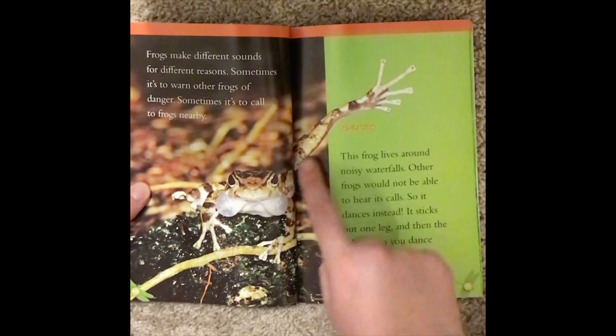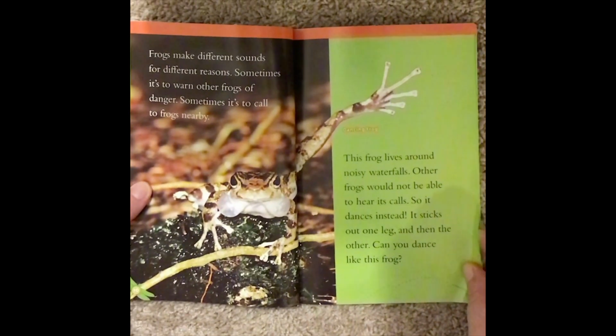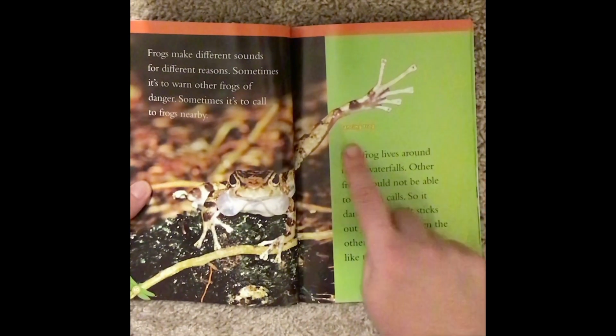I don't know if Miss Lodato can dance like that frog. He is sticking his leg out really far. It's called a dancing frog.